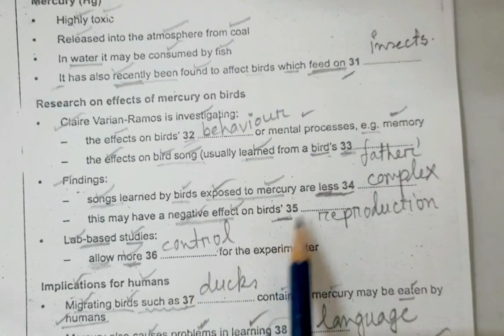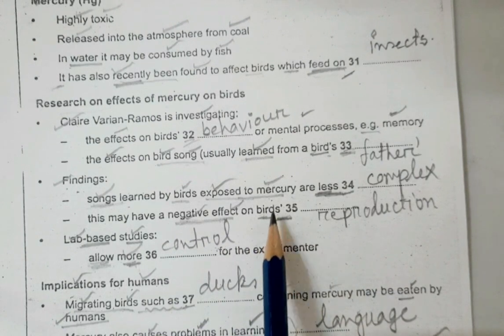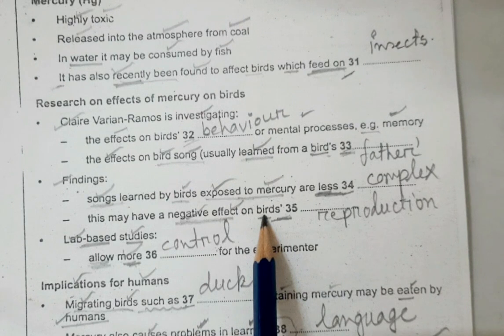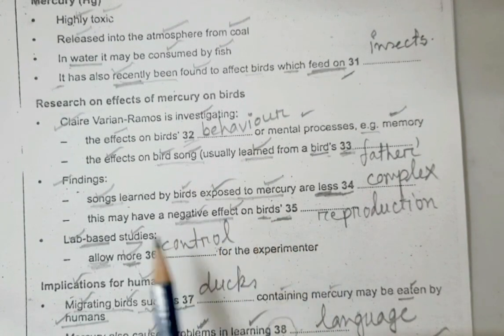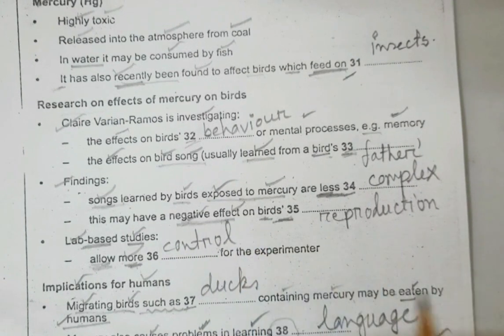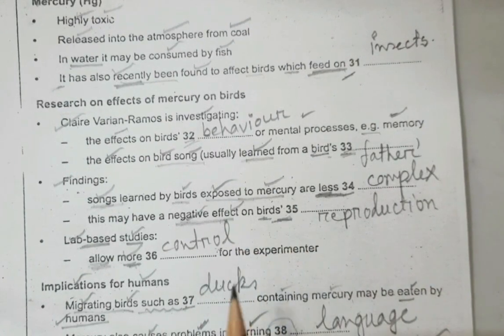Then 35, they talk about the birds, but they talk about the male birds. Here written birds, but it will be male birds. What's the problem? The problem is that it affects the male birds' reproduction. Okay, they said that it affects their chances of reproduction. That means it's the negative effect, reproduction or breeding problem.